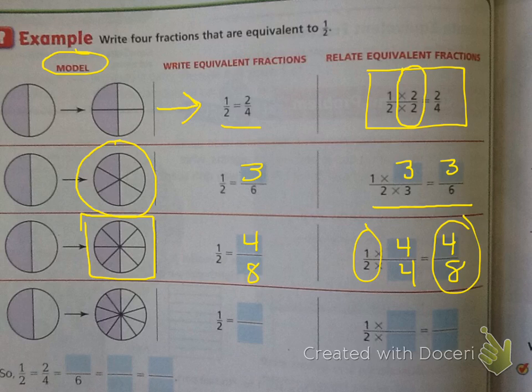And then on the bottom, we have 1/2 equals 5/10. 2 times 5 is 10 in the denominator. 1 times 5 is 5. 1/2 equals 5/10. Both the numerator and the denominator were multiplied by 5.